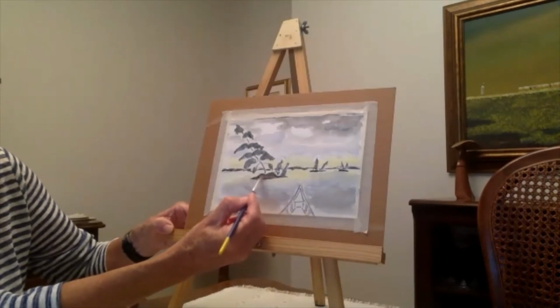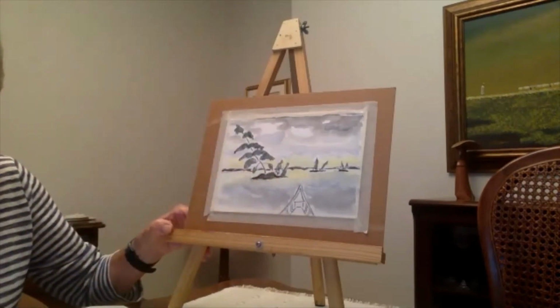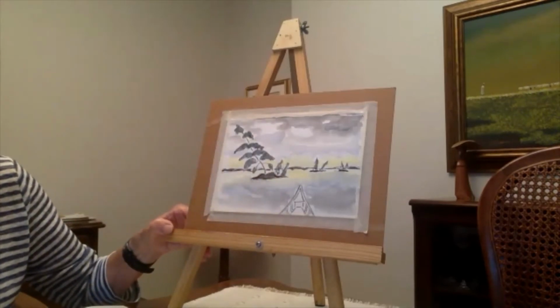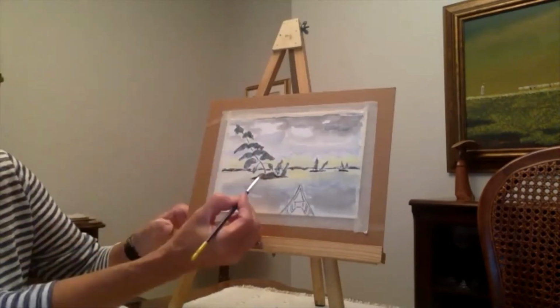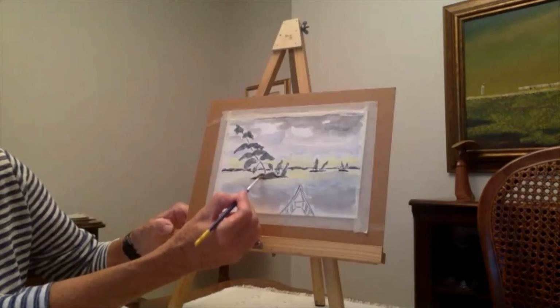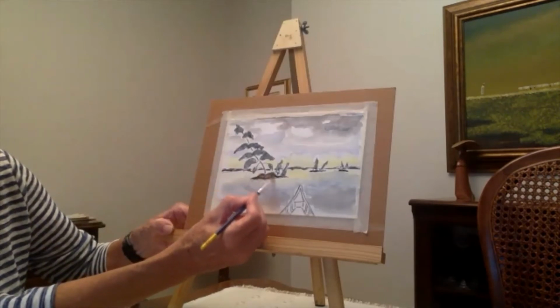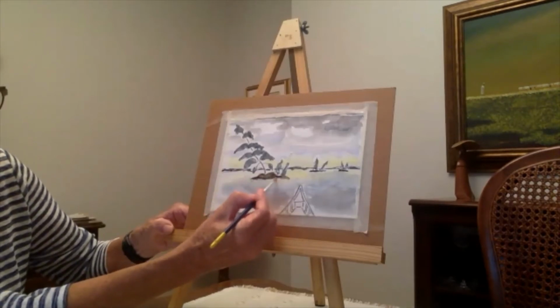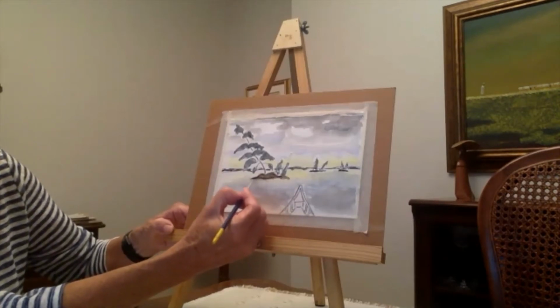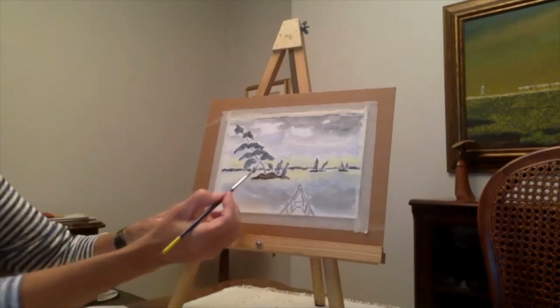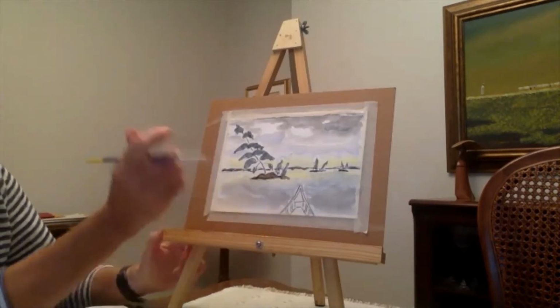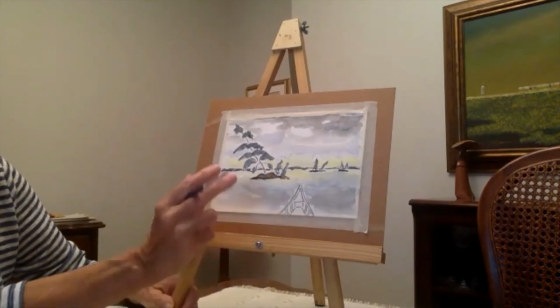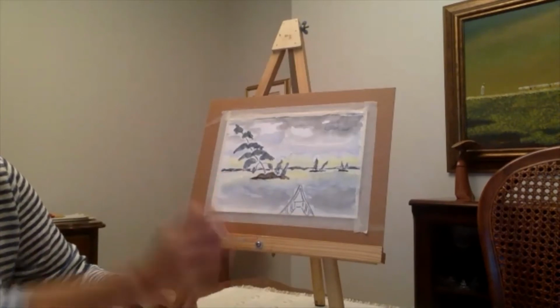I want it a little more gray. I might even put a little bit of brown in there as well, because it is kind of rocks, and just so there's a little variety of color there. Okay, I think that's better. All right. Okay, time to pause and let you paint your trees.